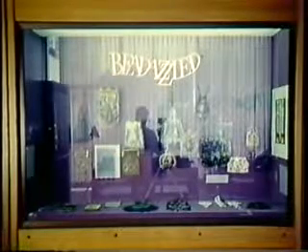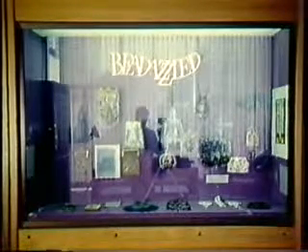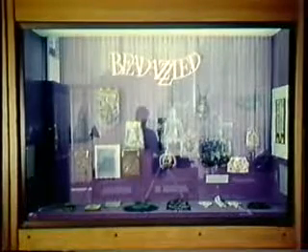Bedazzled, an exhibit of beadwork, clothing, purses, etc. These letters on the glass were projected onto a mirrored surfaced mylar material that had an adhesive back. After traced, they were cut out with an X-Acto knife and applied to the glass.